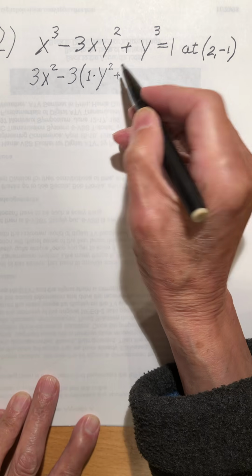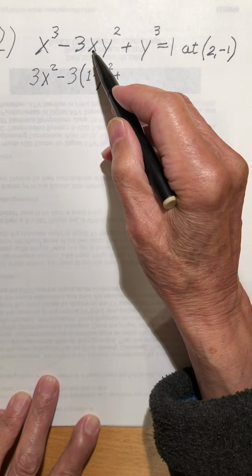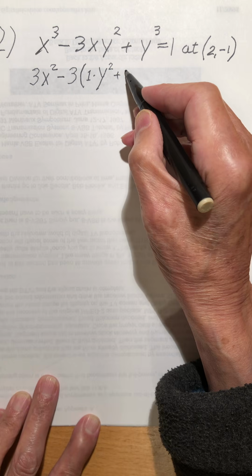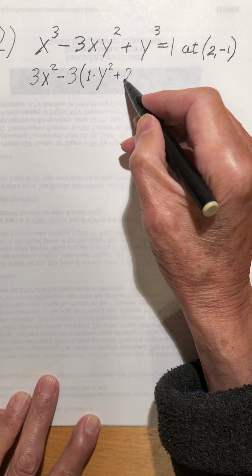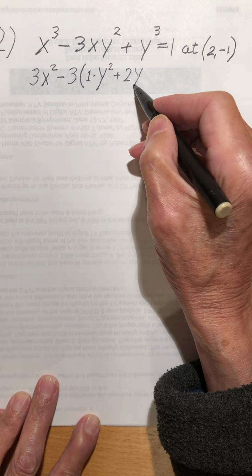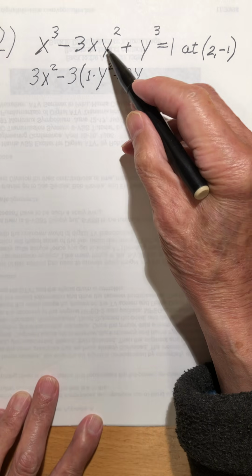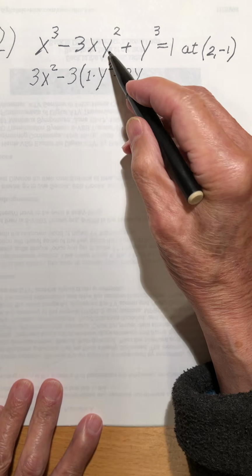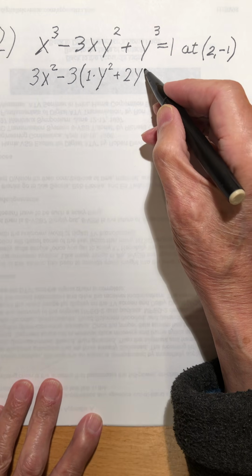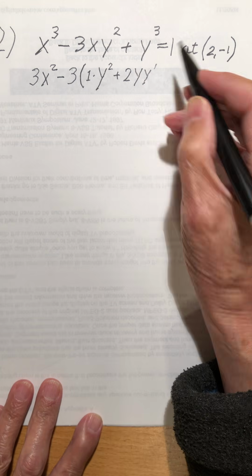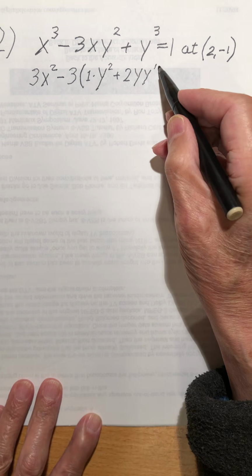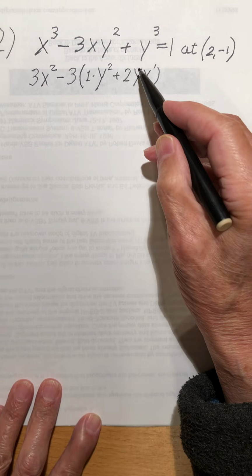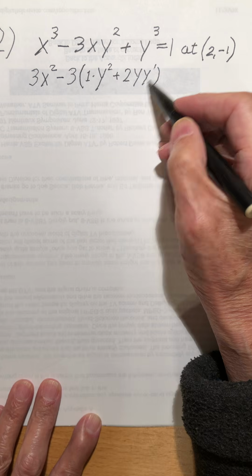Plus v prime u. v prime is this. The derivative of y squared is, by the power rule, 2y. That's not the end. I need to multiply by the derivative of y, which is just y prime. That is my product rule. u prime v plus v prime, oh, I missed u.